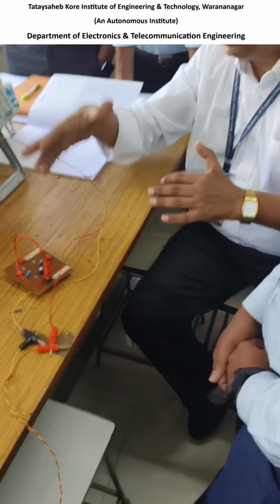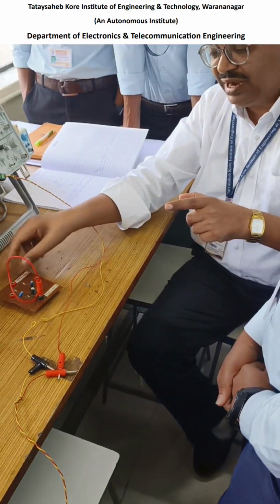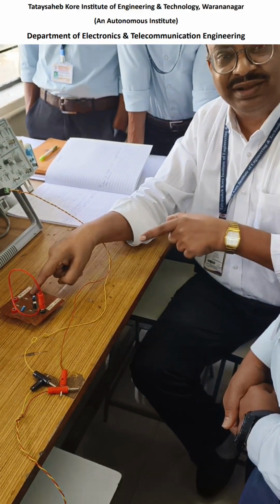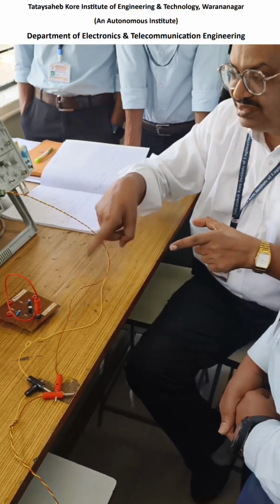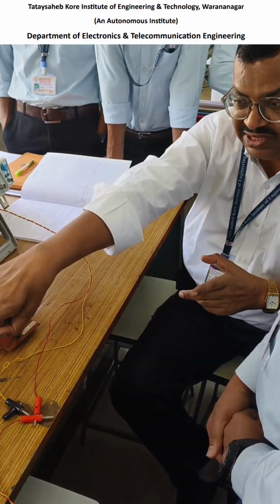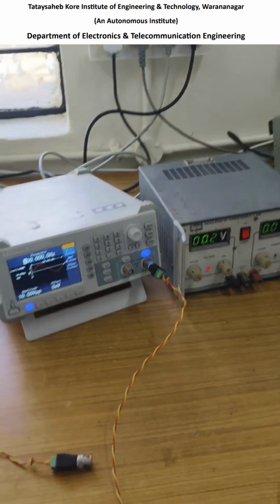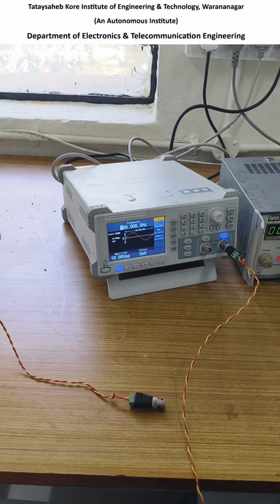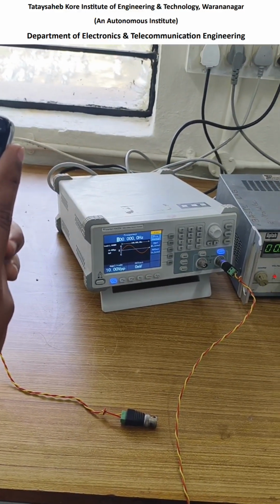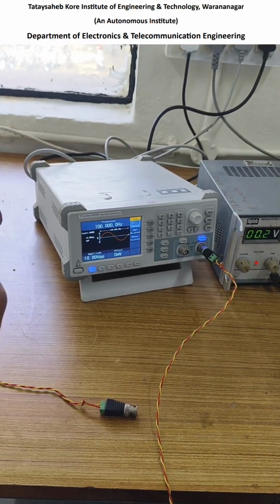Once you connect this, if you are not getting the signal, you will come to know that there is a problem in the circuit itself. So for that, this is very important. Now make the changes on the front panel of the signal generator screen. Now check what the amplitude of the signal is, check here.